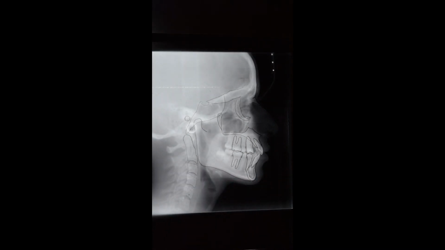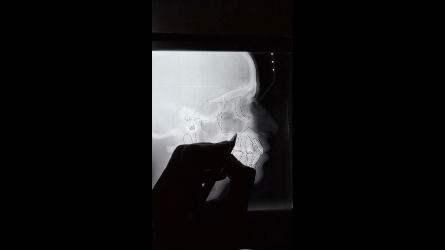Okay, so sometimes students become a little confused as to the position of the molar. This can usually happen because of the superimpositions, or it can be due to the machine as well. So we have a structure over here, this is called the key ridge. It's basically a continuation of the orbital bone, and right below this is basically where the upper first molar should always be present.